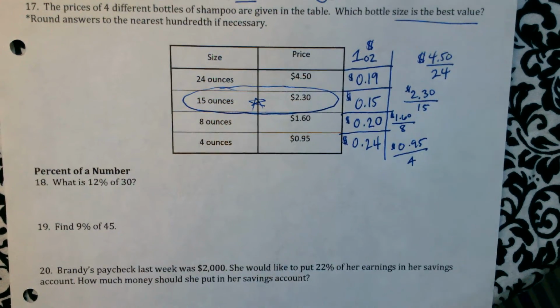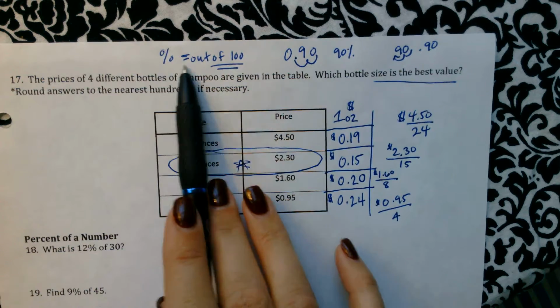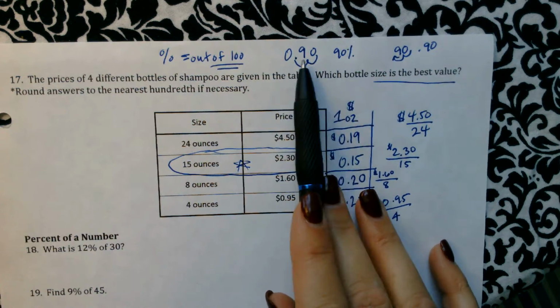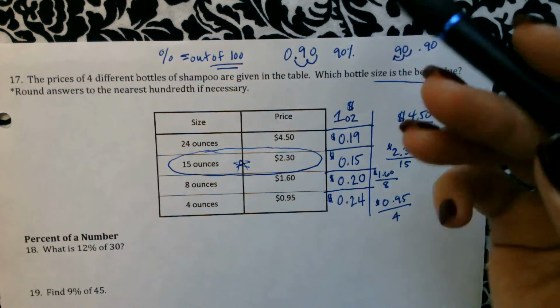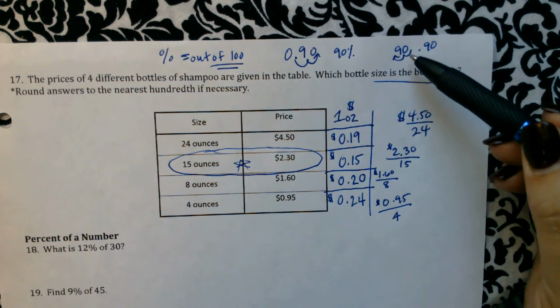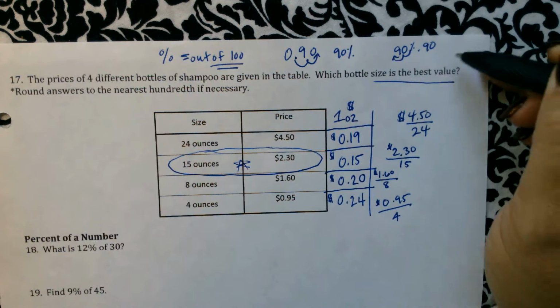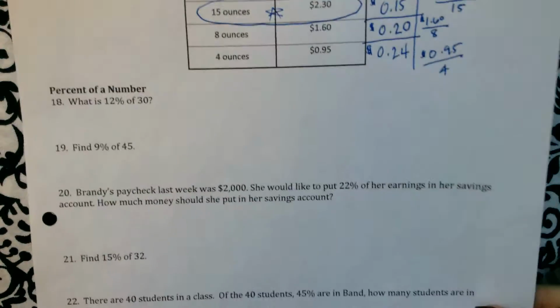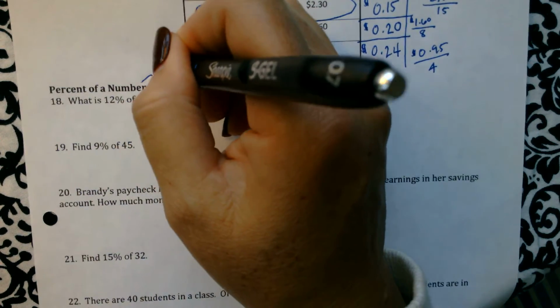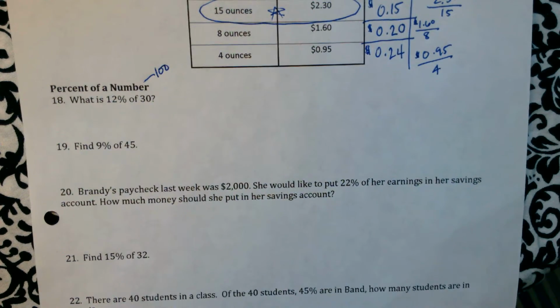Okay, now on to percent of a number. Just to recap again, percent is out of 100. Moving a decimal to a percent, we move it 2 places to the right. Making a percent into a decimal, we go 2 places to the left. So for percent of a number, make sure you're thinking about out of 100.